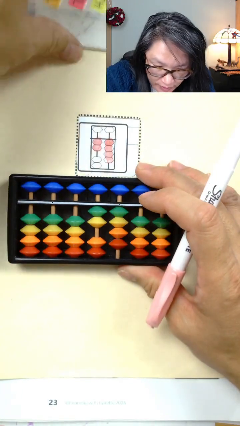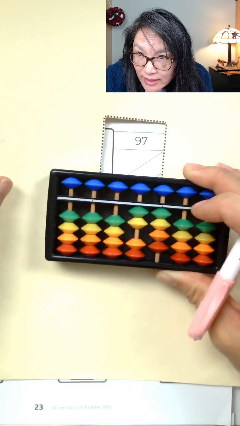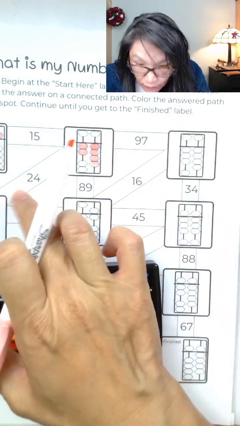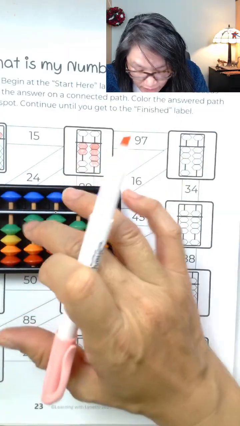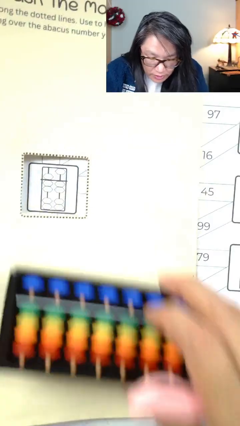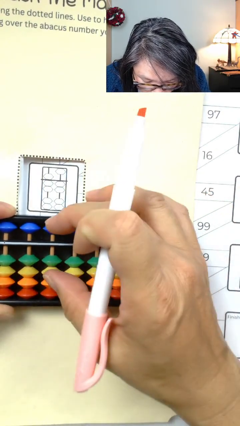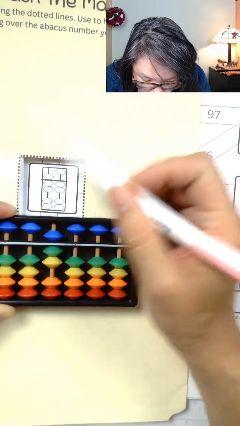Thank you so much for the likes. What we're doing is we're reading the abacus, and I need to find 24. 24 looks like that. So 24 is a 2 and a 4. And then I have to move my book. This book is an abacus book with a bunch of mazes in it. What we're doing is learning how to read the abacus.